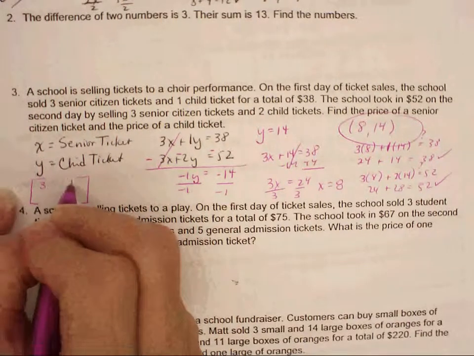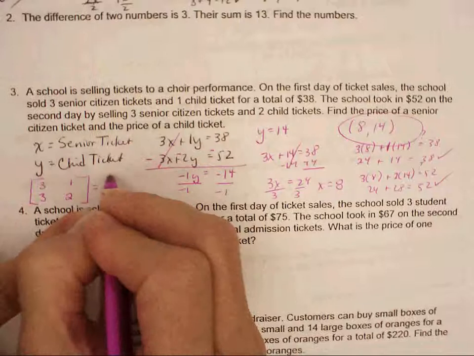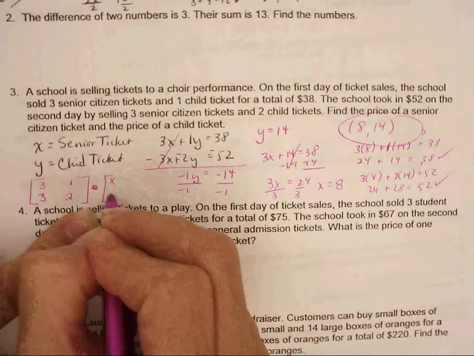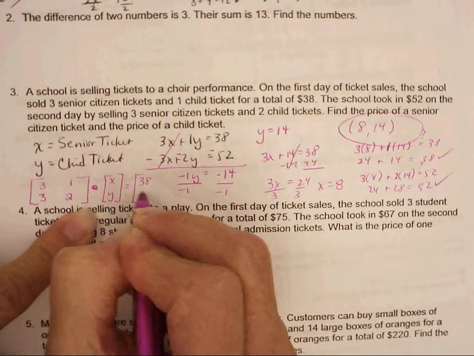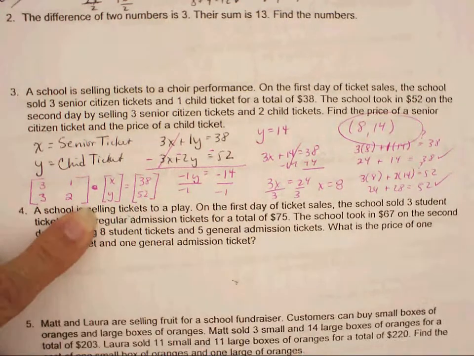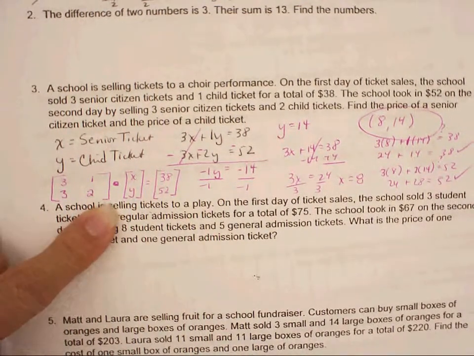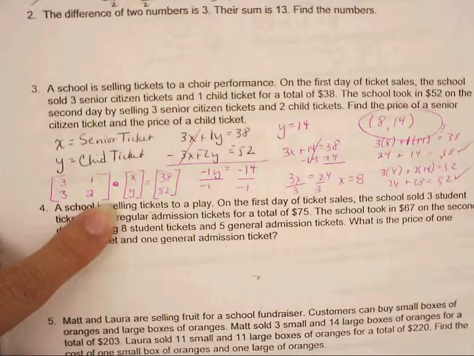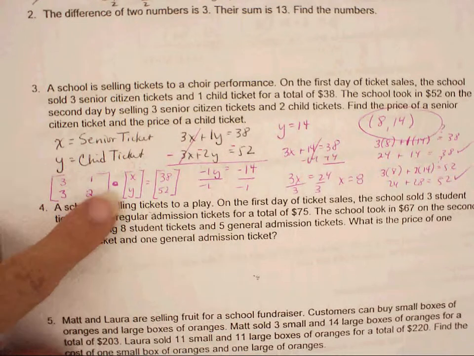You would make a variable matrix xy to multiply by, and would equal your constant matrix 38, 52. You would first have to be in standard form, then enter the coefficients, the variables xy, and the constants 38, 52.